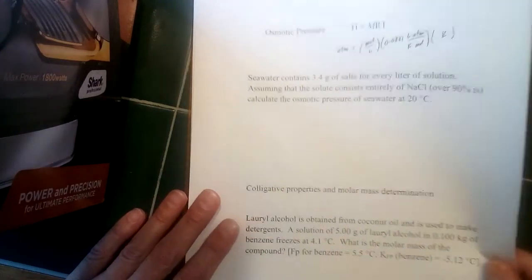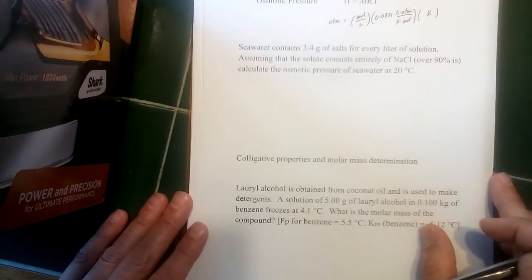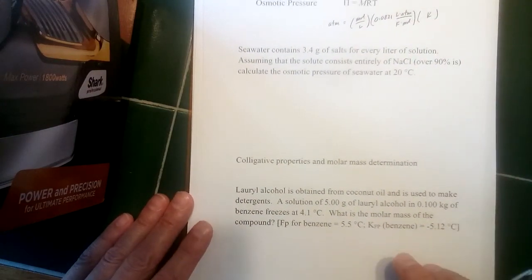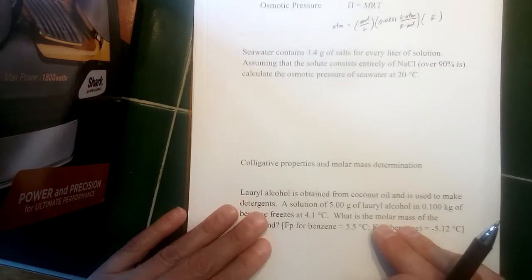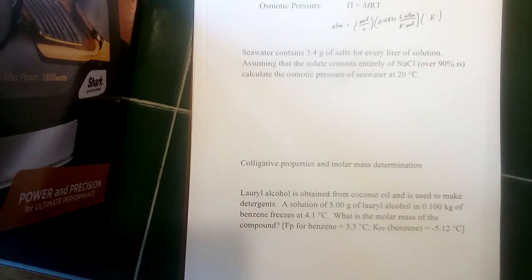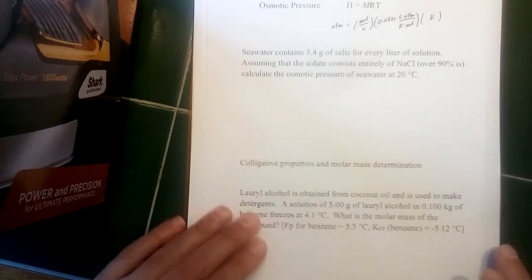Okay, let's look at the first example here. Seawater contains 3.4 grams of salts for every liter of solution. Now, if we make the assumption that that's all sodium chloride, so we have a molar mass that we can use for the calculation, what would be the osmotic pressure of seawater if it's at 20 degrees Celsius?